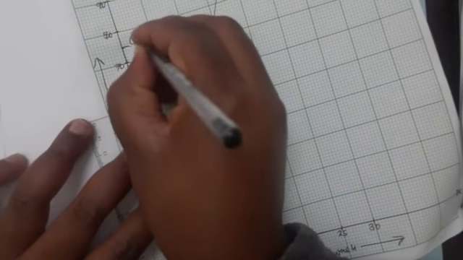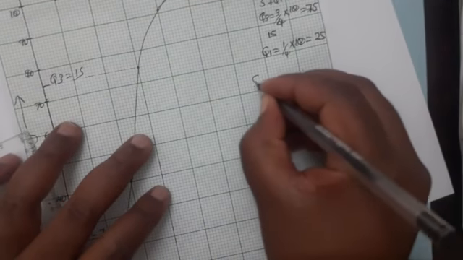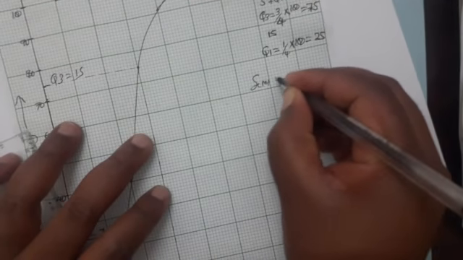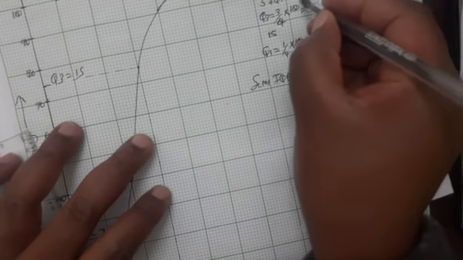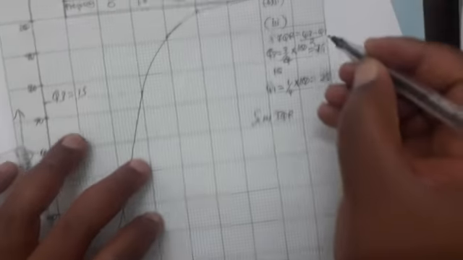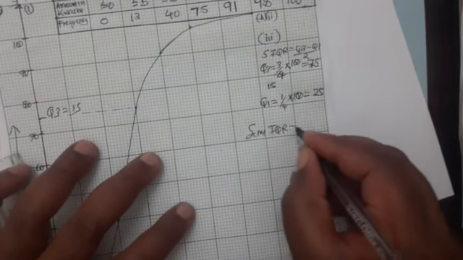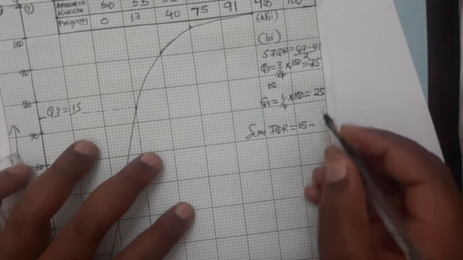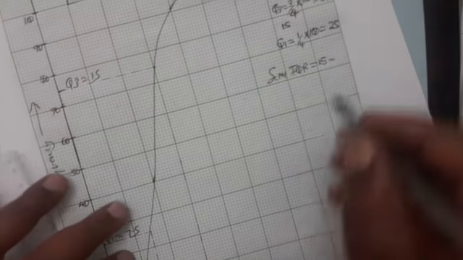And here we said Q3 is 15. So for the semi-interquartile range, please take note, you divide by 2 here. So you're going to say, what is my upper quartile, 15, minus my lower quartile, 7.5.